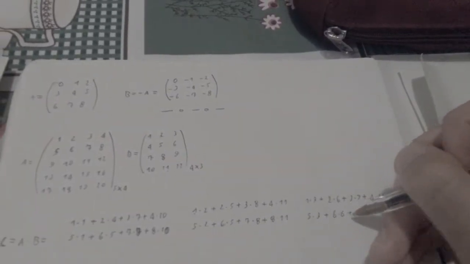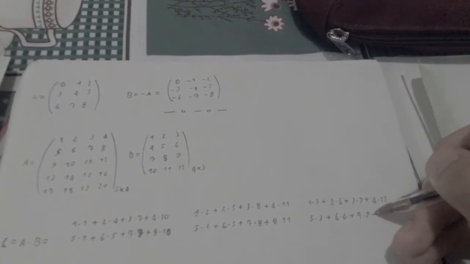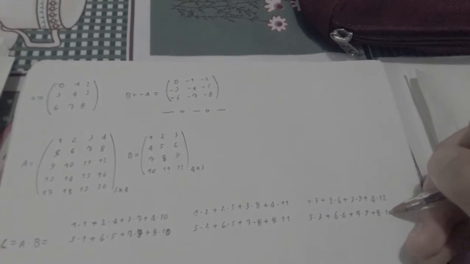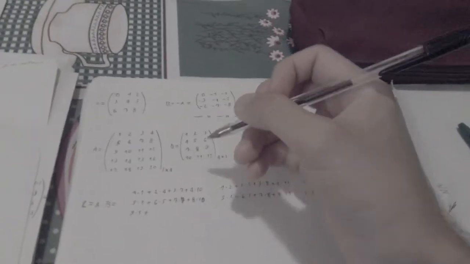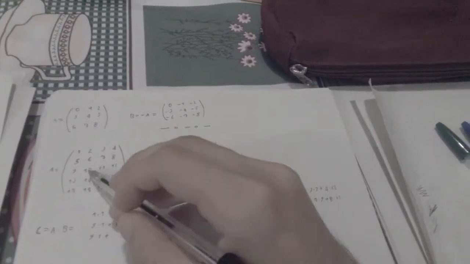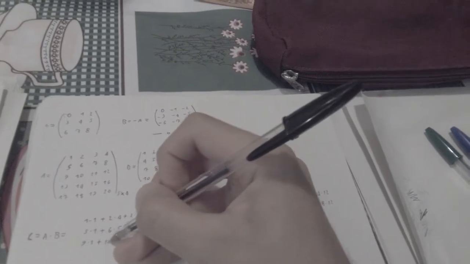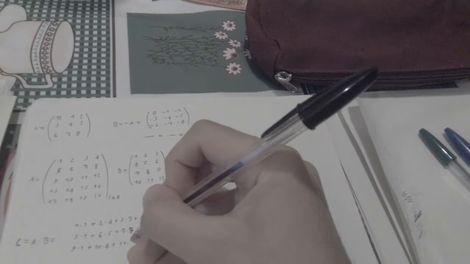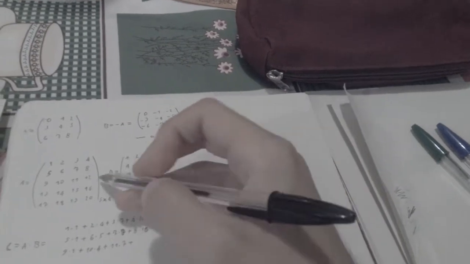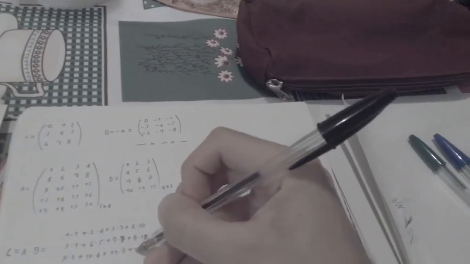And then we have 5 times 3 plus 6 times 6, 7 times 9 plus 8 times 12. We're going to have 9 times 1 plus 10 times 4 plus 11 times 7 plus 12 times 10.